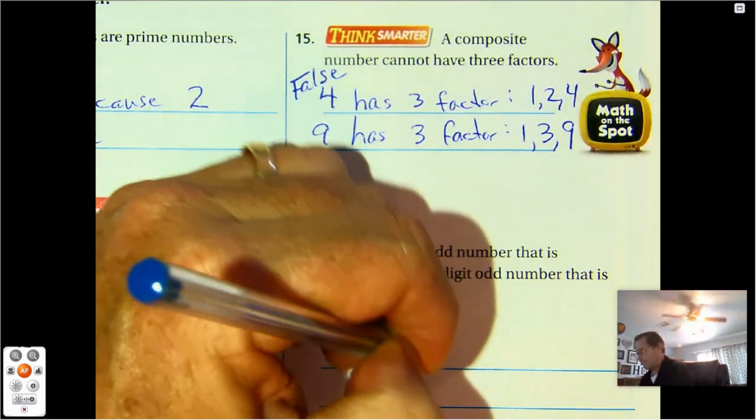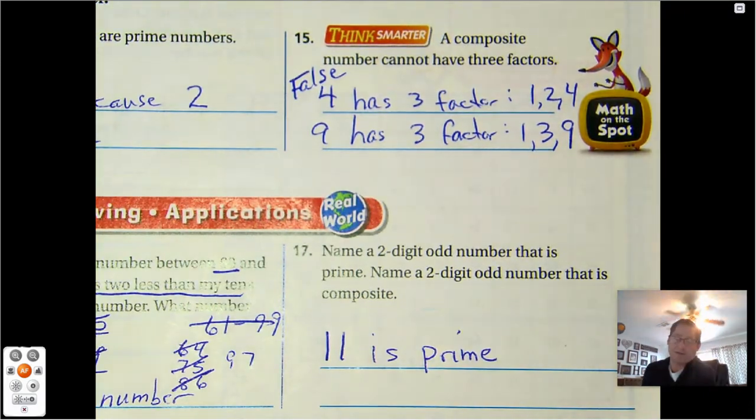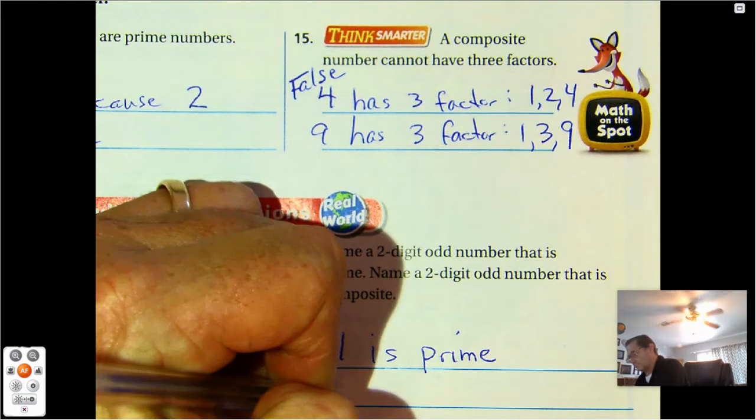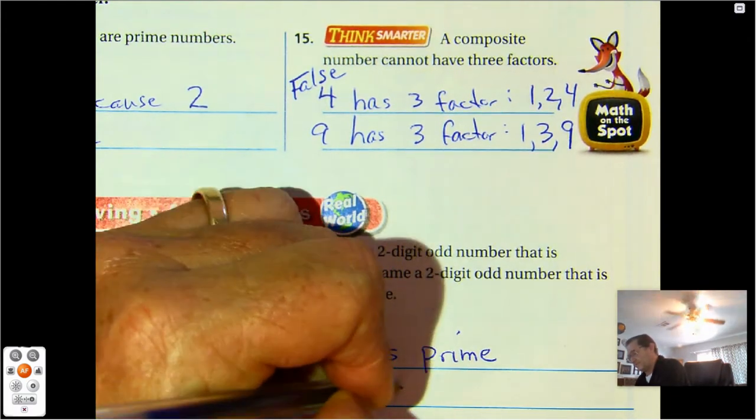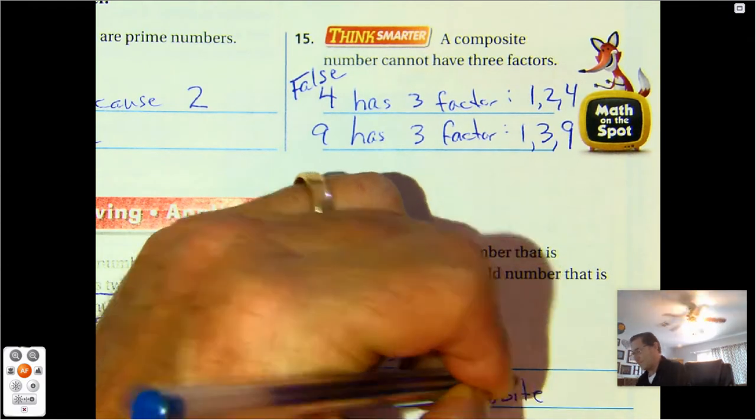The only factors of 11 are 1 and 11. So now a 2-digit odd number that's composite. Well, how about 15? 15 is composite. 15, 1 and 15, 3 and 5.